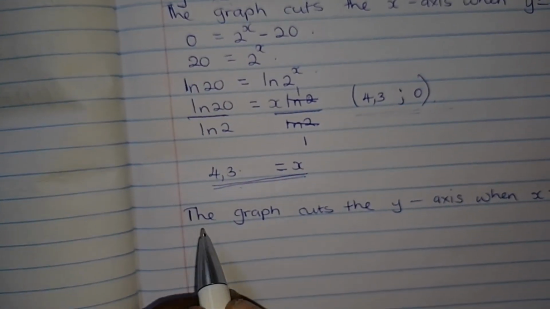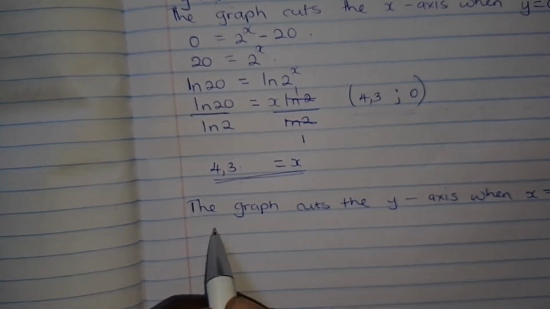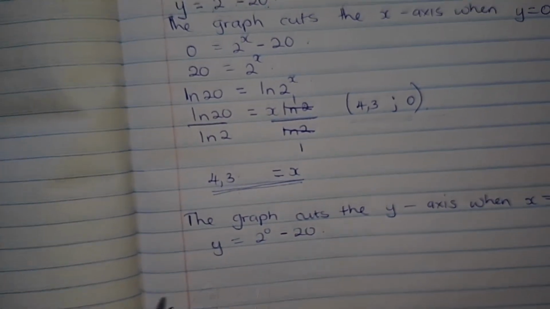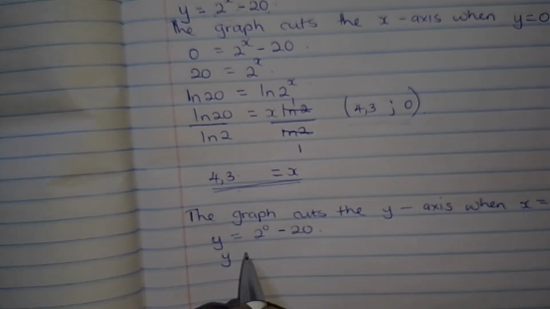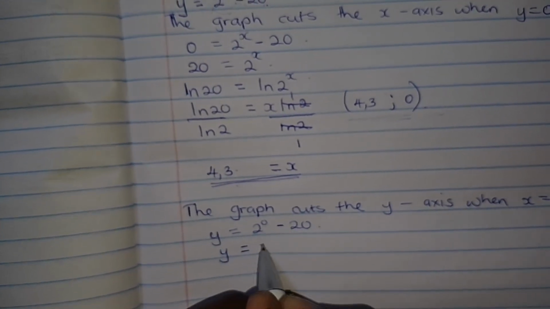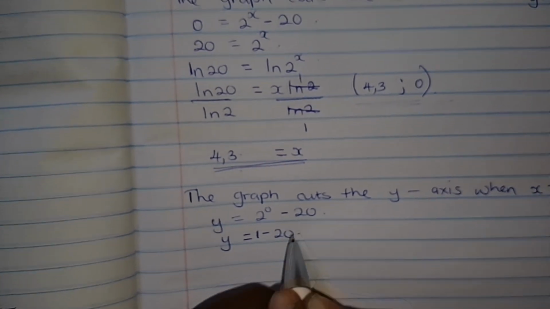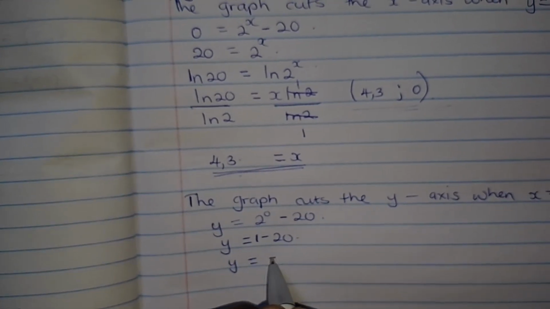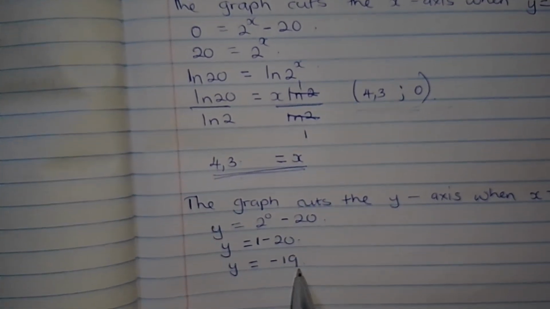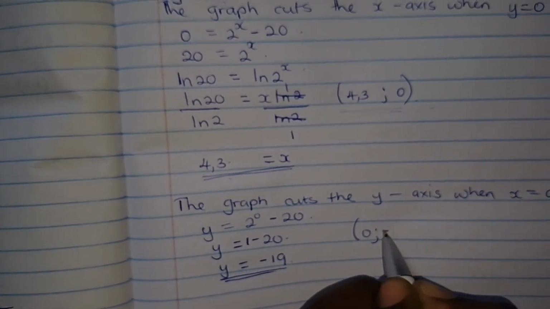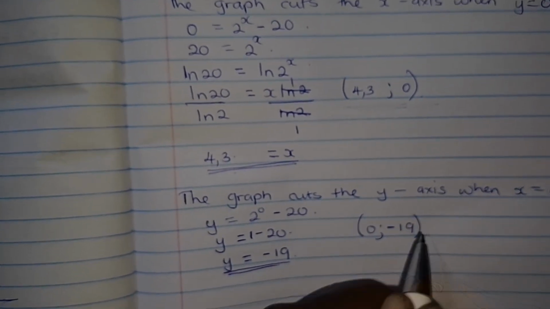So when x is equal to 0, y equals 2 to the power 0 minus 20, which is 1 minus 20. So y is equal to negative 19.